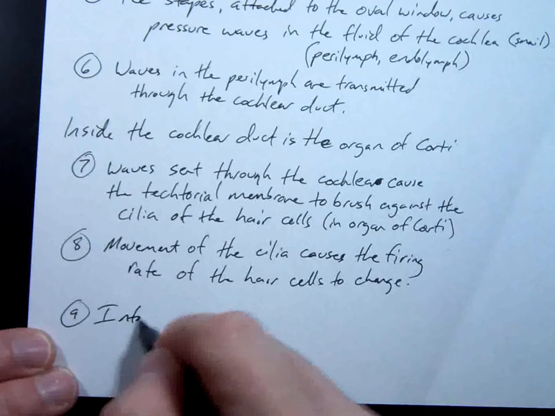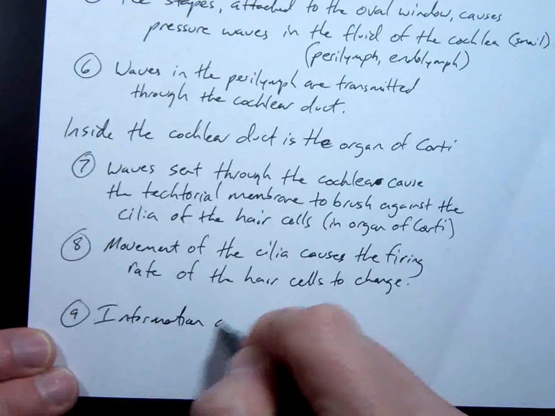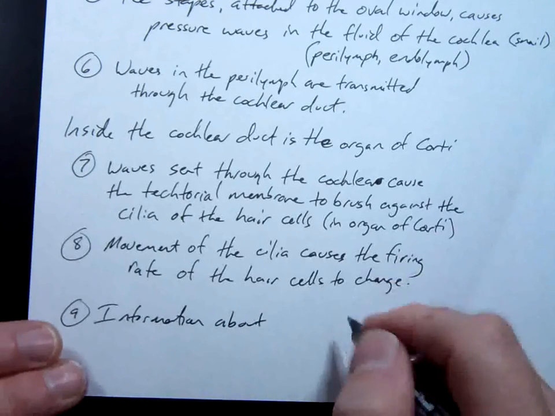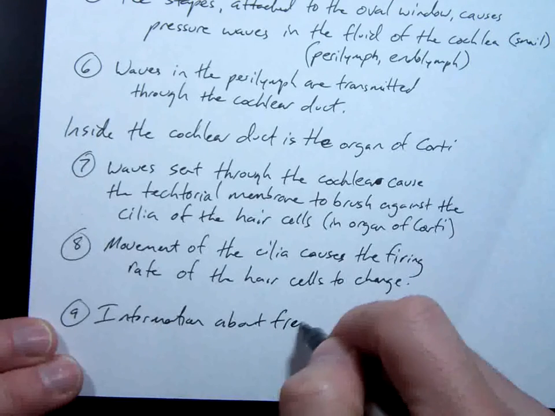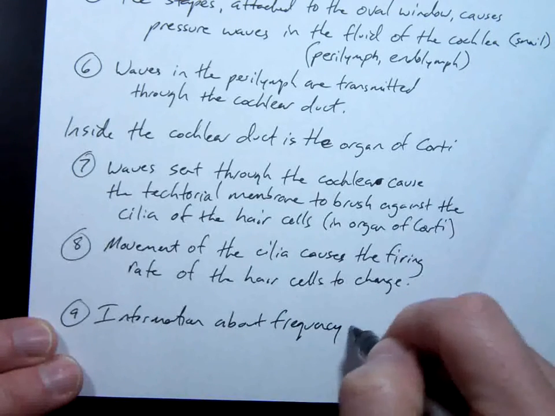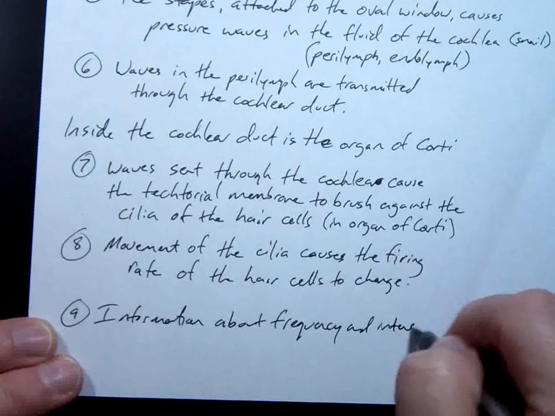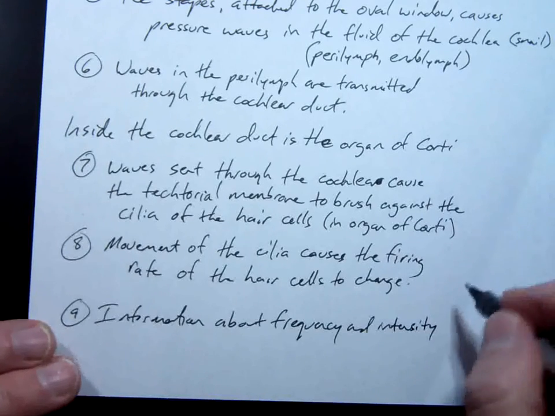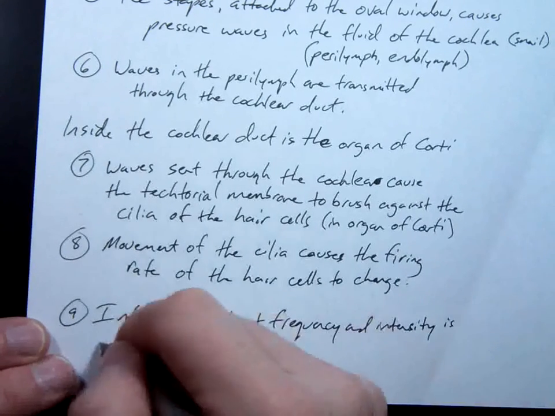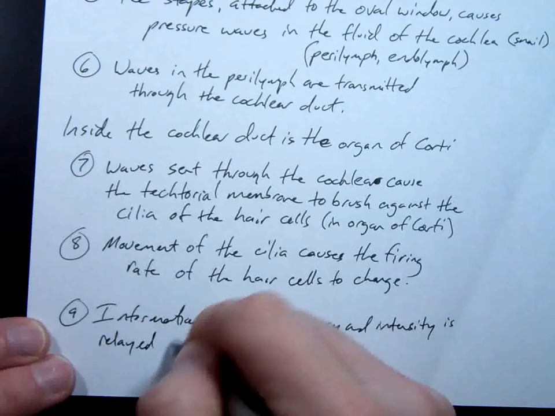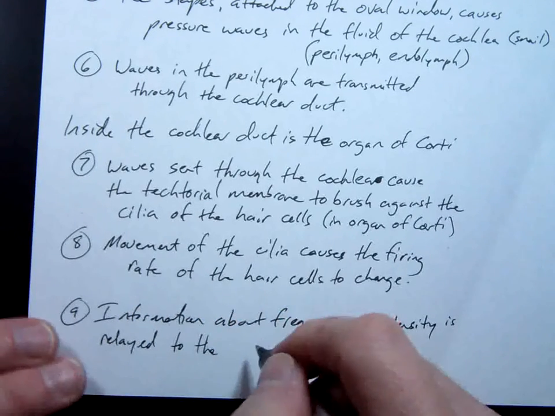Information about frequency and intensity is relayed to which lobe?